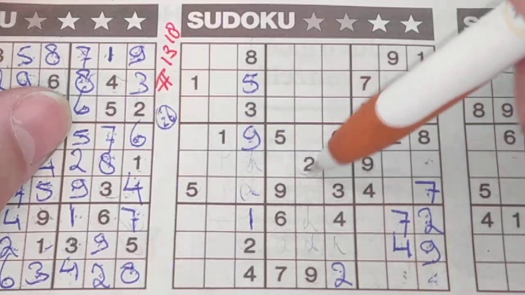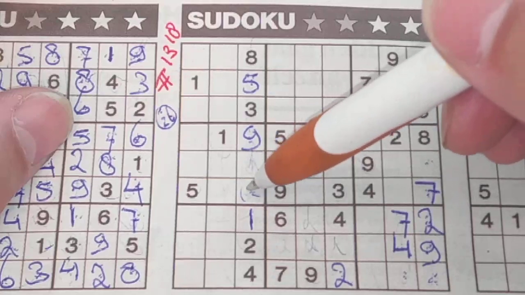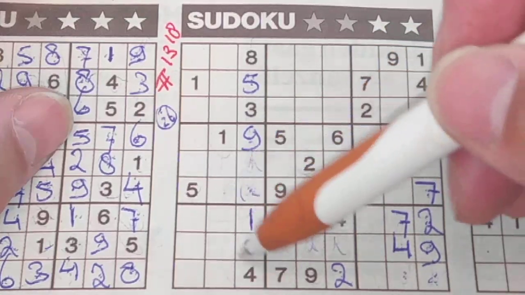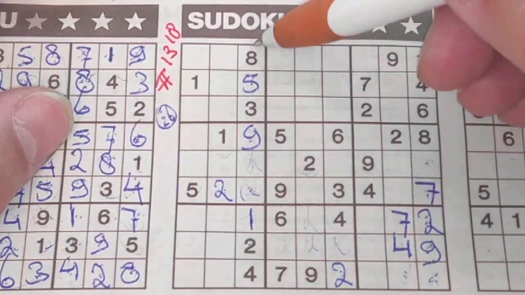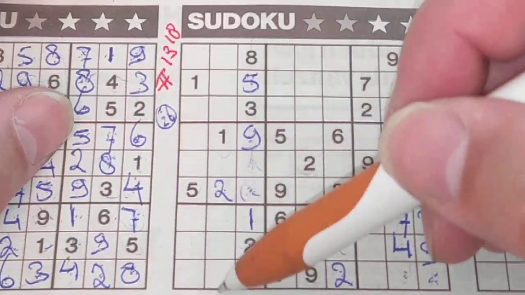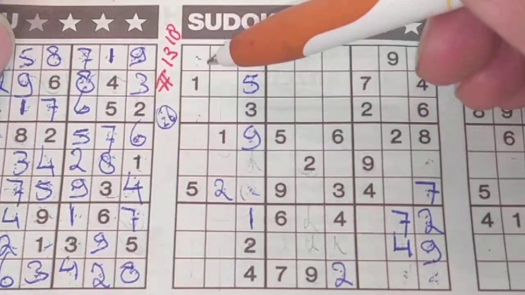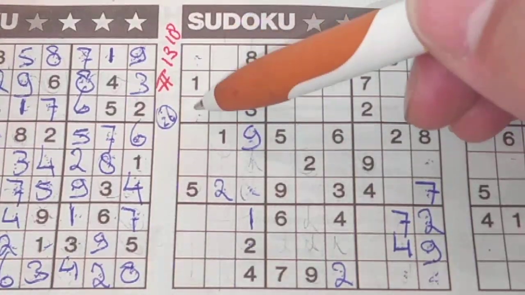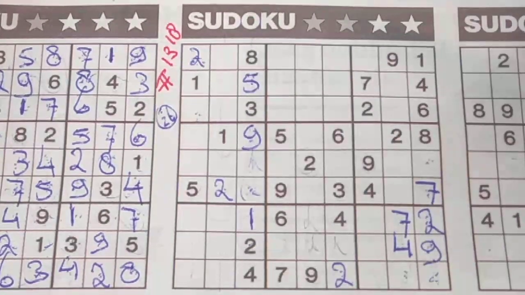2 in this row, 2 in the middle row, so on the row below, the only two places for the 2, here or there. We see here 2, no 2 there, 2 should be there. 2 in the third column, 2 in the second column, so in the first column, the only two places for the 2 should be here or there. We see here 2, no 2 there, 2 should be there.